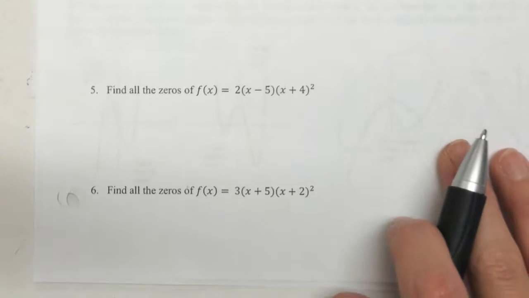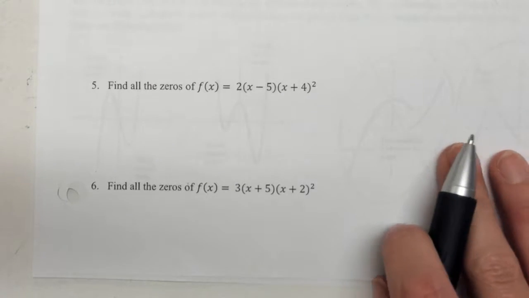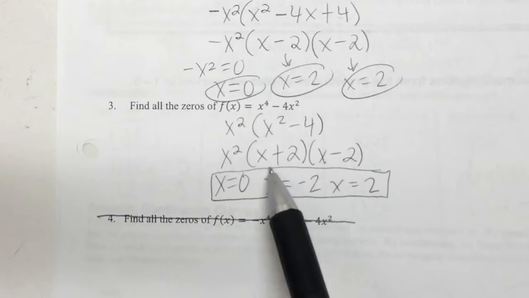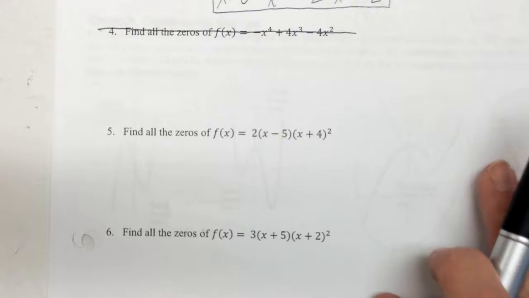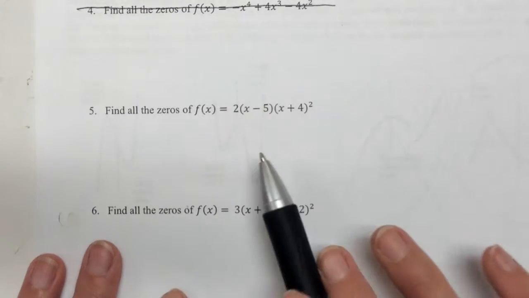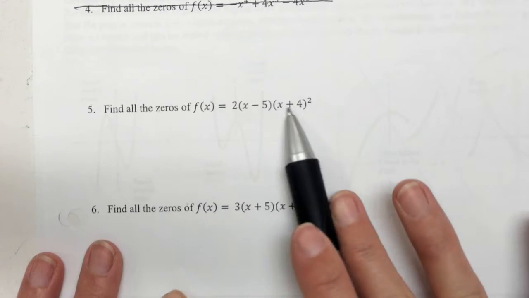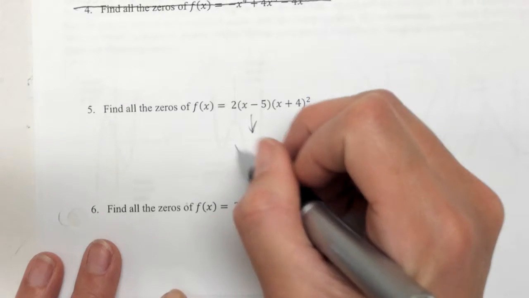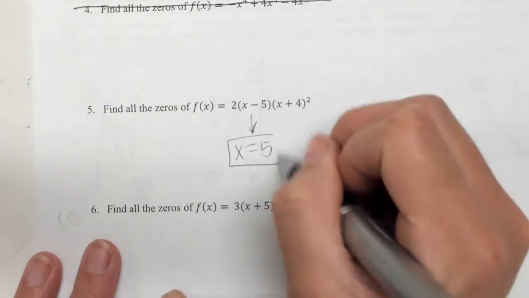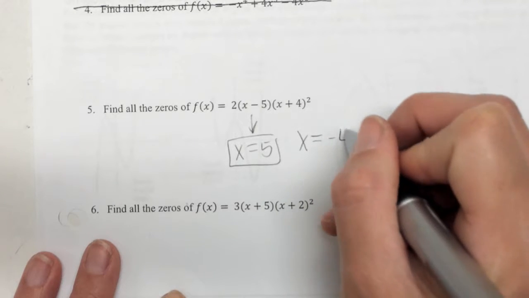Alright, this one's a little different. It's in factored form. So this part, the factored part, is already done for you. So it's super easy. They've already put it in factored form. So from here, all we have to do is set these equal to 0 to solve for x. So this one's going to be x equals 5. This one's going to be x equals negative 4.